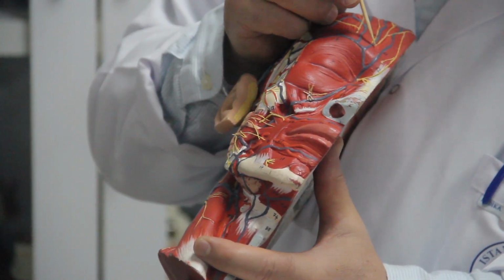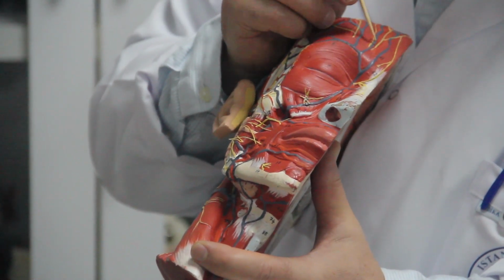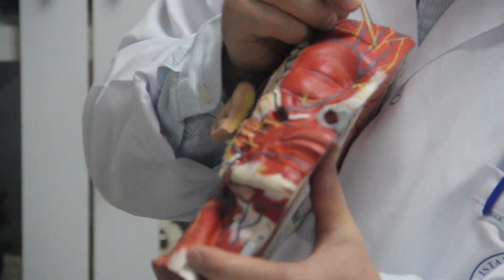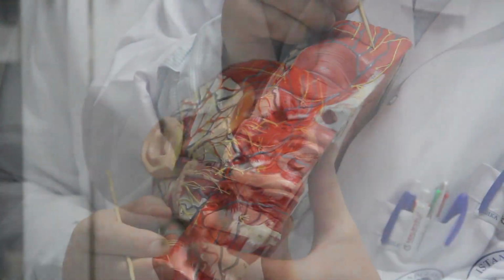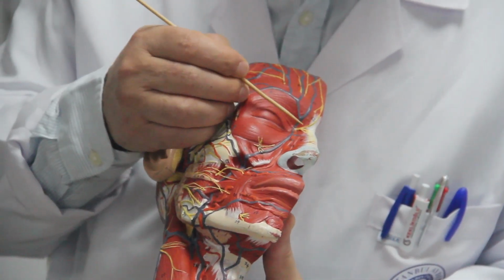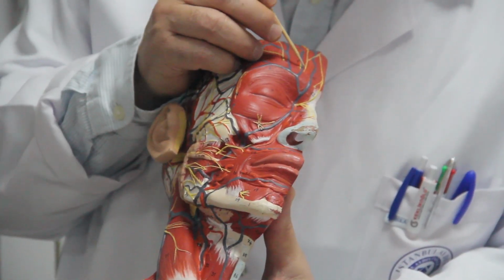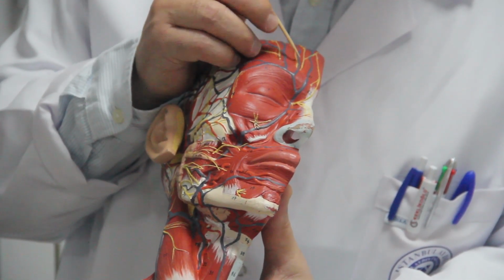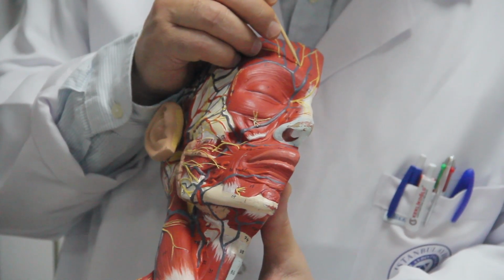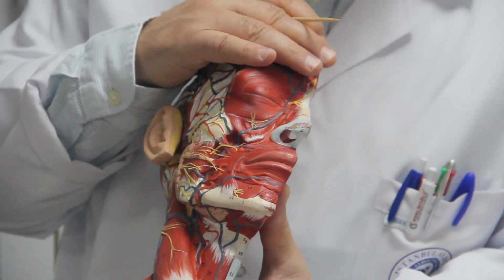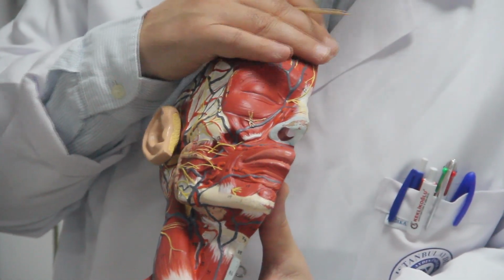And then we have the supratrochlear, which is over here. Supratrochlear is not the primary supply. However, the supratrochlear nerve is also a branch of the ophthalmic, but it supplies the forehead.